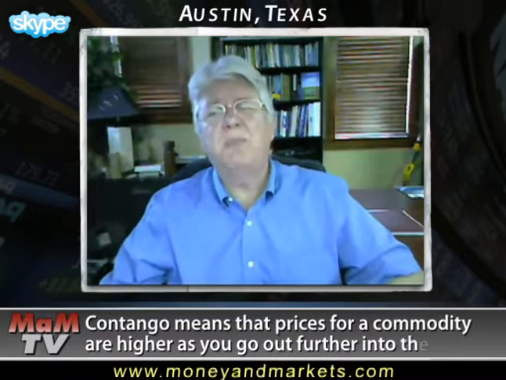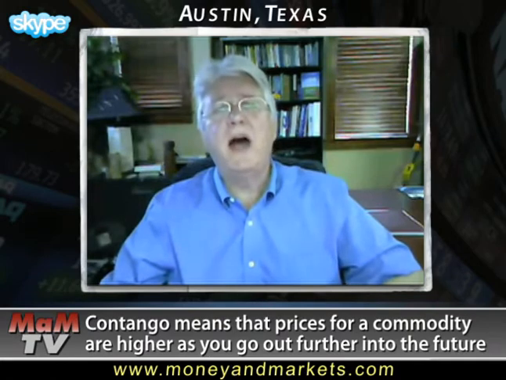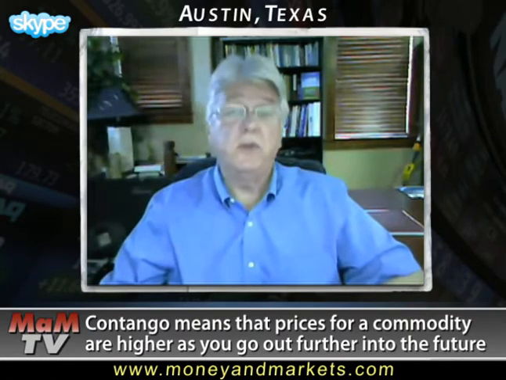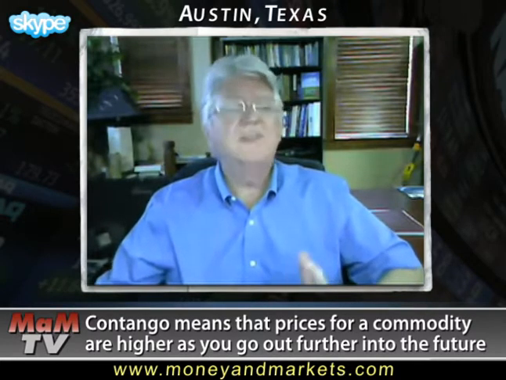When a market is in contango, it means that prices for a specific commodity are higher as you go out further into the future. This is the normal state for most markets, and in fact, you can see it with the crude oil contracts today. The front month, or the April contract, for light sweet crude is trading between $101 and $102 per barrel today. But the prices get steadily higher for contracts later in the year.